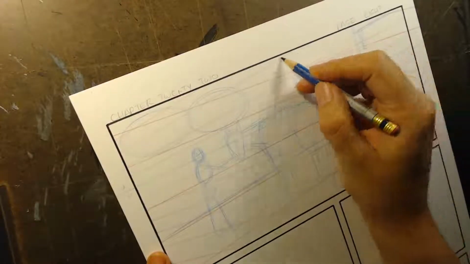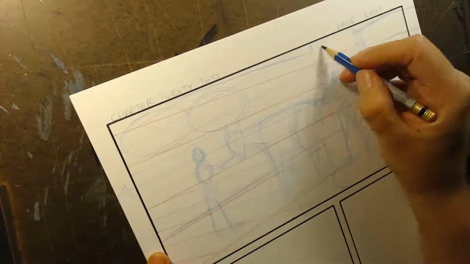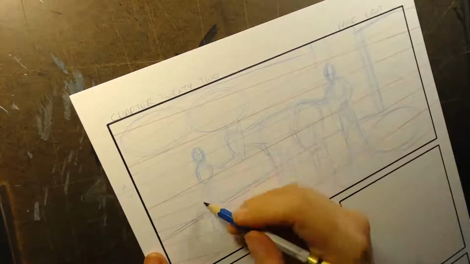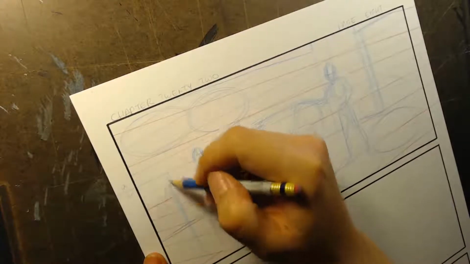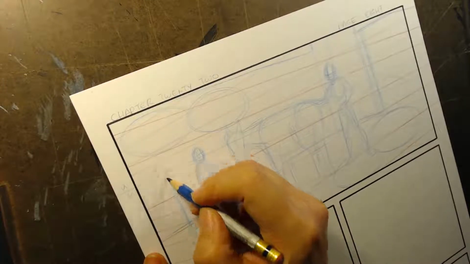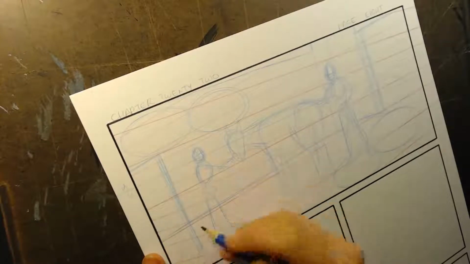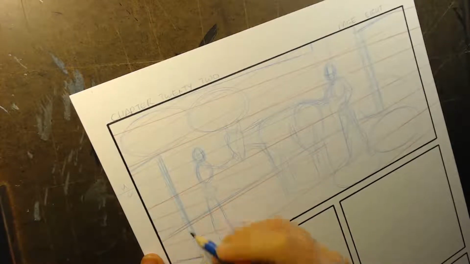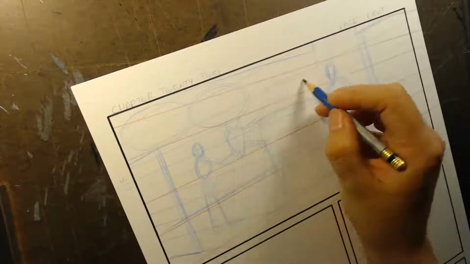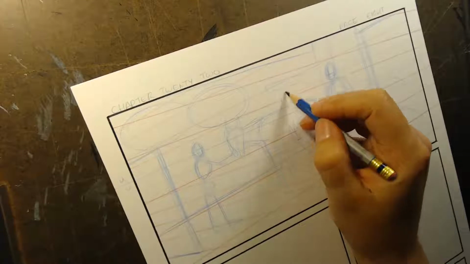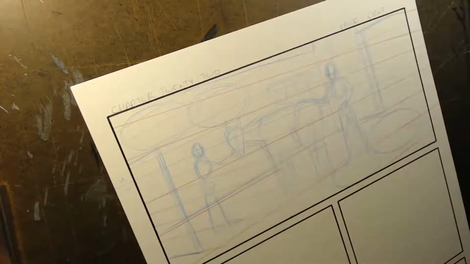All right, what else do we have in this scene? This is supposed to be a horse stable, so we'll put kind of like a stall right here, edge of a stall. Maybe some other tack on the wall there.